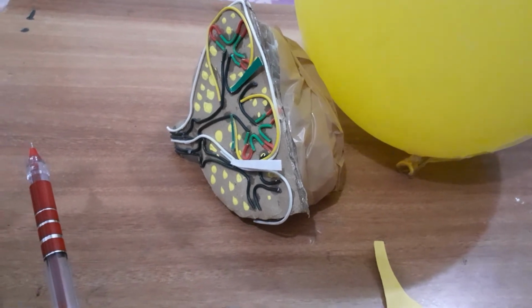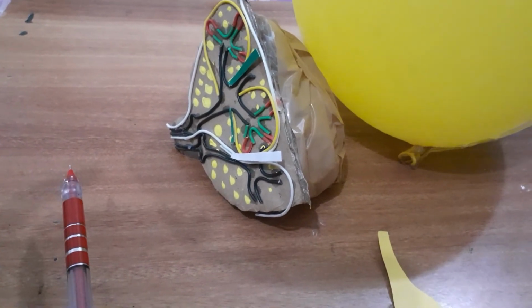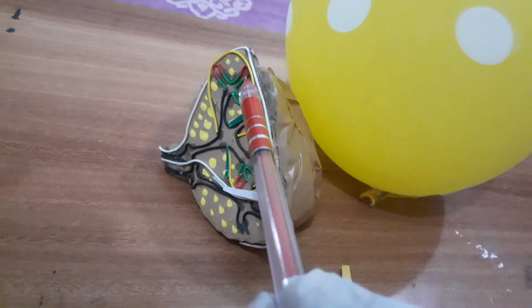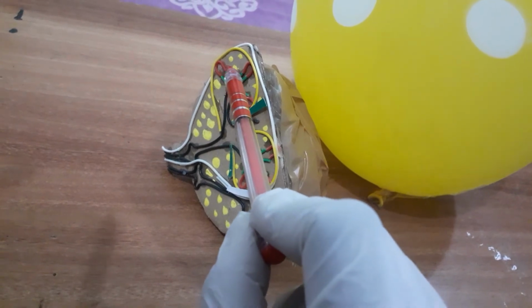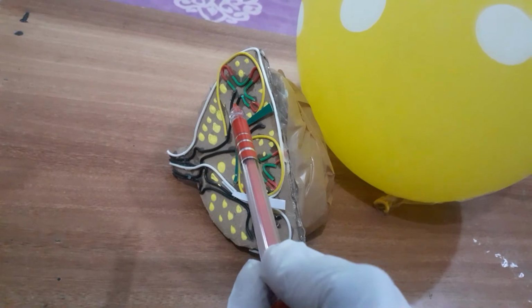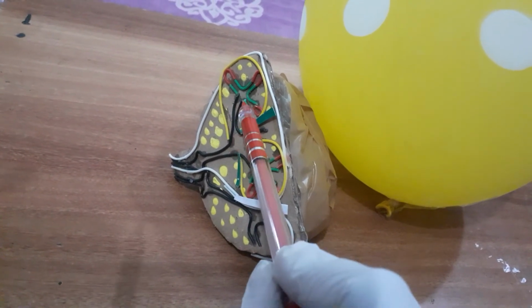Oxytocin will make the milk let down, because the myoepithelial cell lies in between the basal lamina and the epithelium of acini, as well as the terminal duct. Both contain myoepithelial cell.